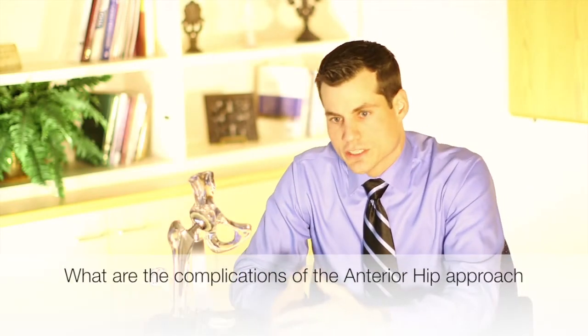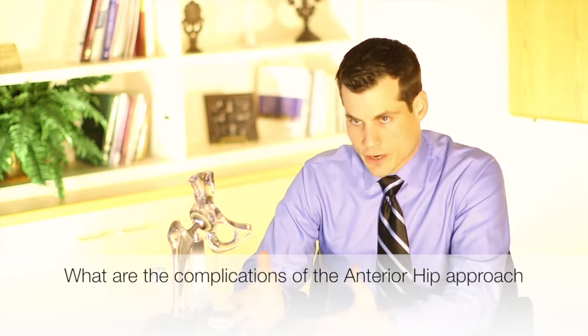It's just how I get them in there and the tissue damage that occurs putting it in. So the complications of an anterior hip replacement are very similar to every other hip replacement. Complications such as infection, bleeding, injury to nerves, fracture, instability or the hip popping out, and then wear-related issues.